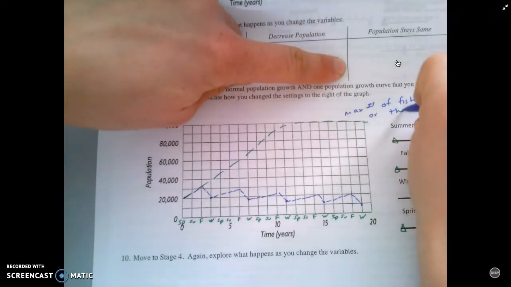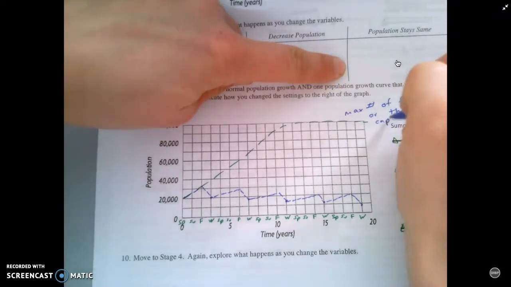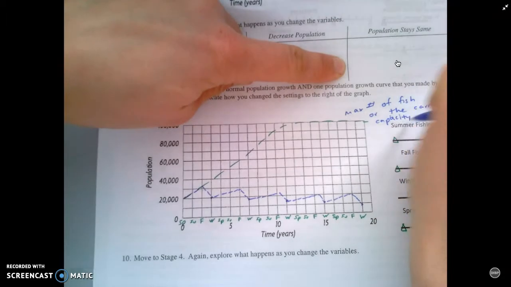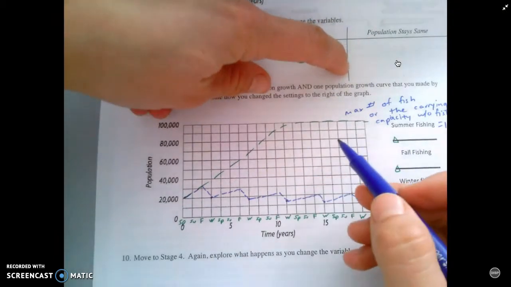The carrying capacity without fishing is 100,000 fish.